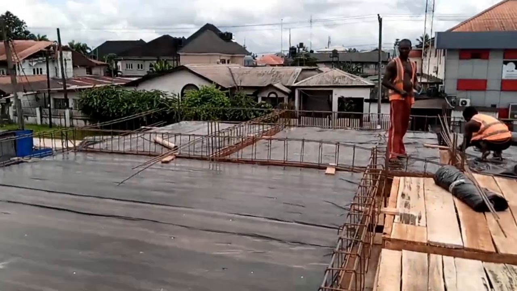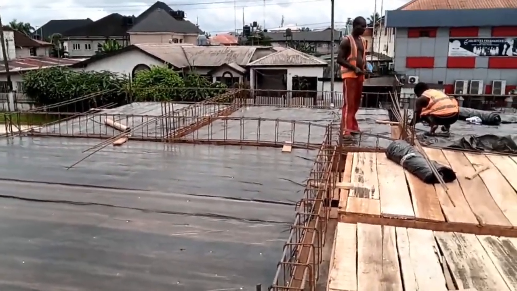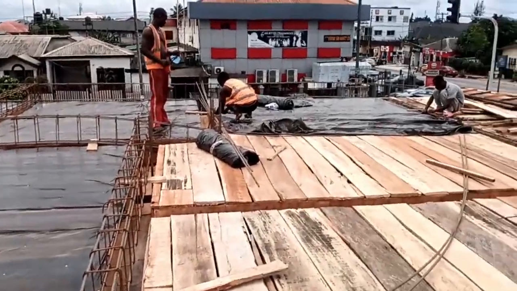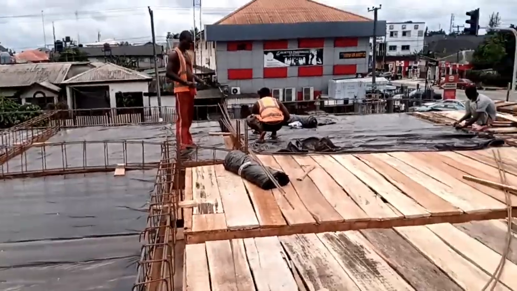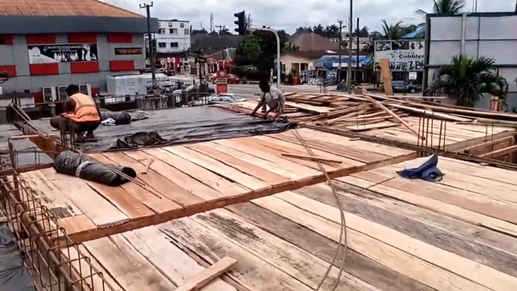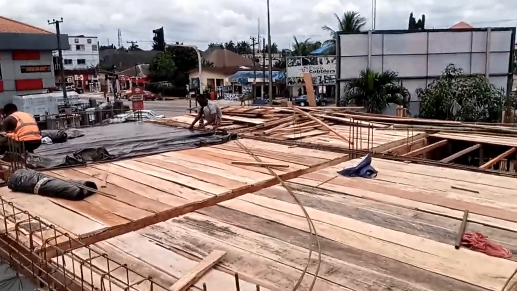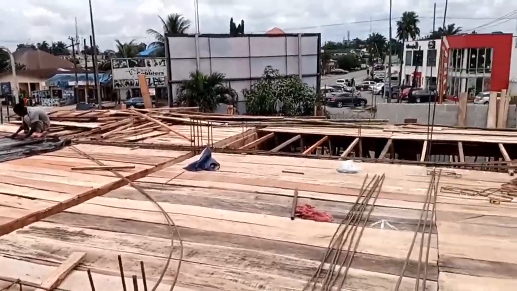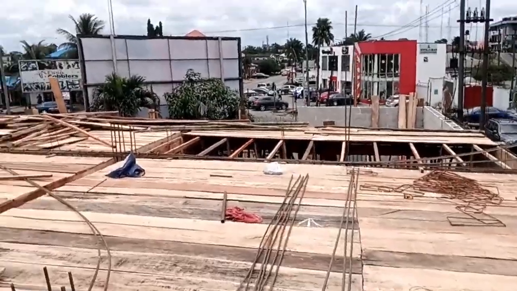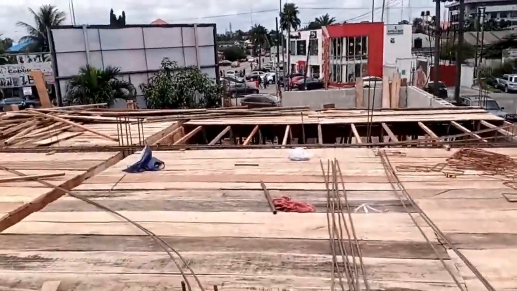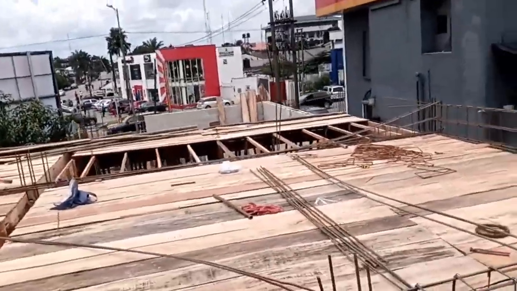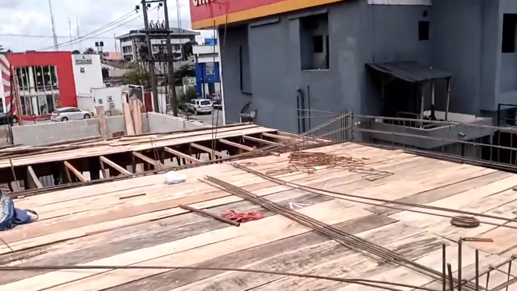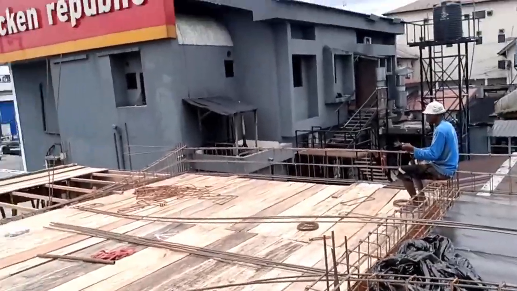Another way we are going to be looking at is the curing process of concrete. When I use the word curing process, after pouring of concrete, the curing process starts. If that curing process is not adequately monitored, you are still going to have cracks on the surface as a result of excessive water evaporating from the concrete.